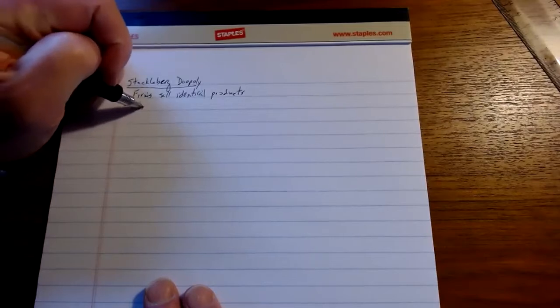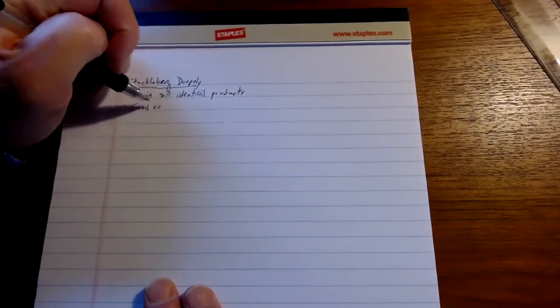The firms in this duopoly sell identical products. The firms compete using quantity. The firms decide sequentially how much to produce.